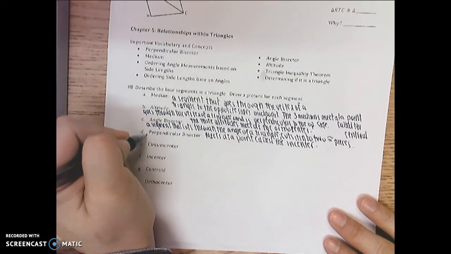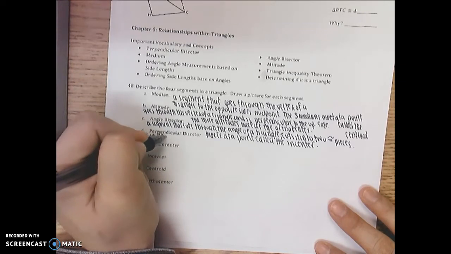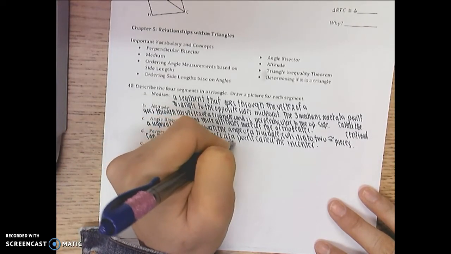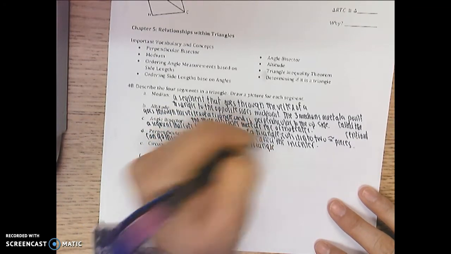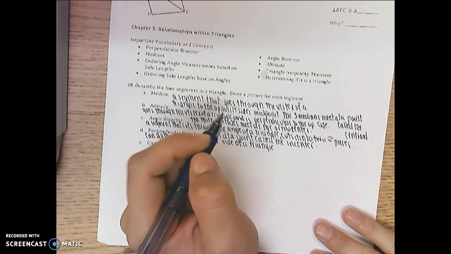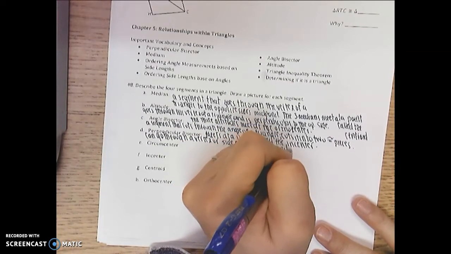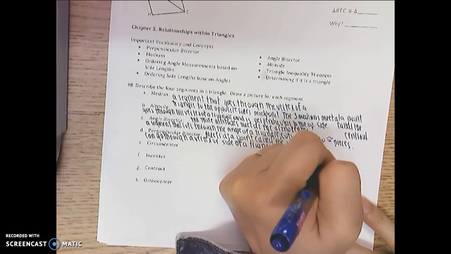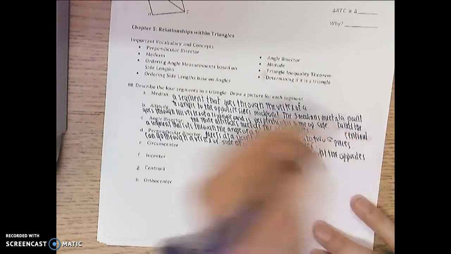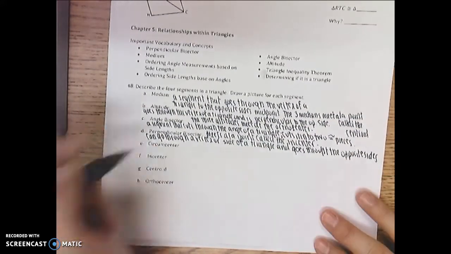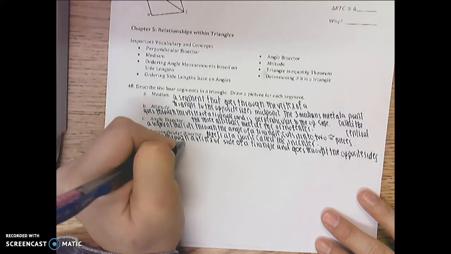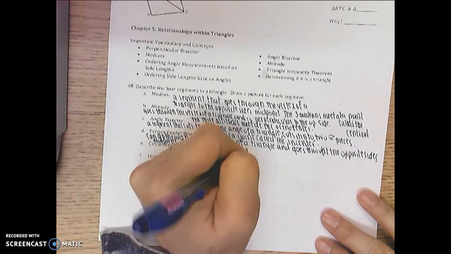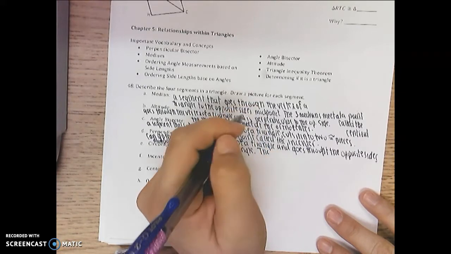A perpendicular bisector can go through a vertex or side of a triangle, and goes through the opposite side's midpoint, also creating a 90-degree angle. They meet at a point called the circumcenter.